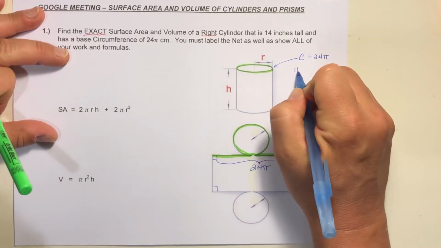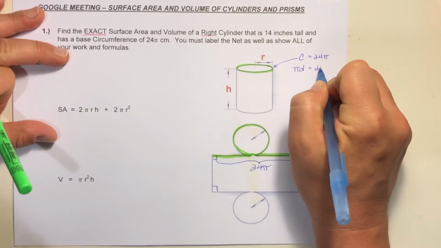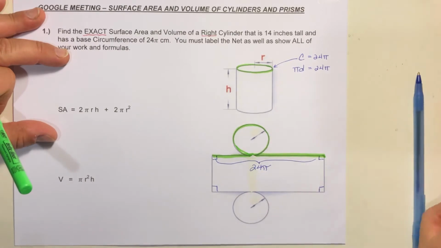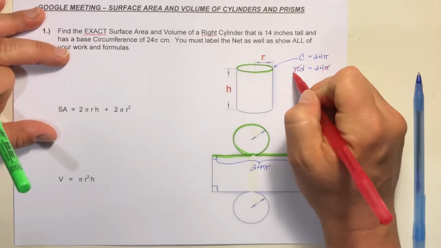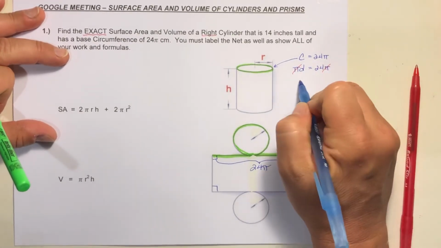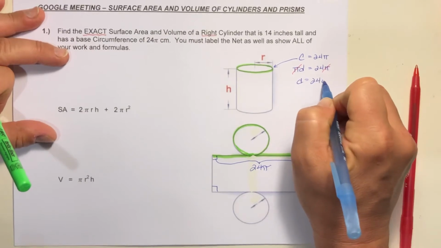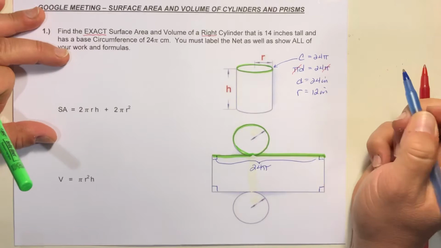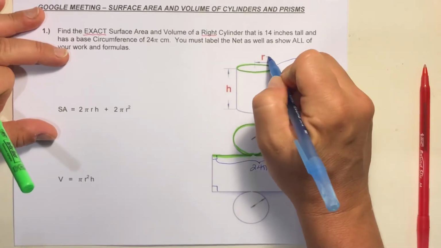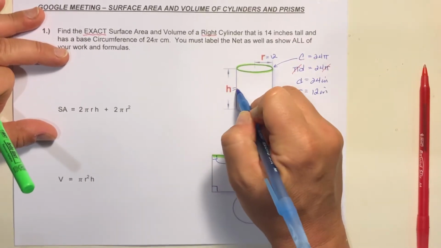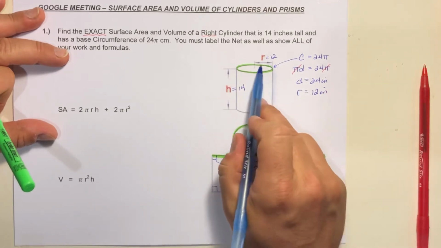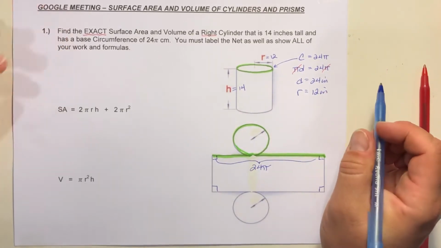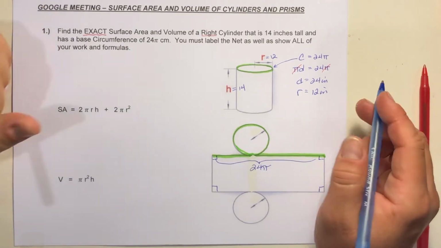From this statement, we can actually find out something else, right? Circumference is pi times diameter. So if I set pi times diameter equal to 24 pi, and then simply divide out my pi's, what we have left is the diameter is 24 inches. If the diameter is 24 inches, then I divide that in half and I get my radius. So right now I know my radius is 12, my height is 14, the perimeter of my base is 24 pi, and the only other thing I'm going to need is the area of my base. We'll deal with that in a few minutes.